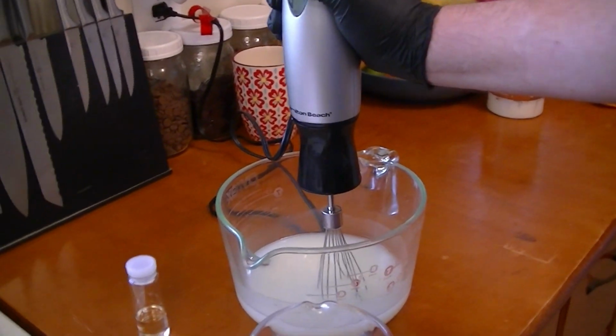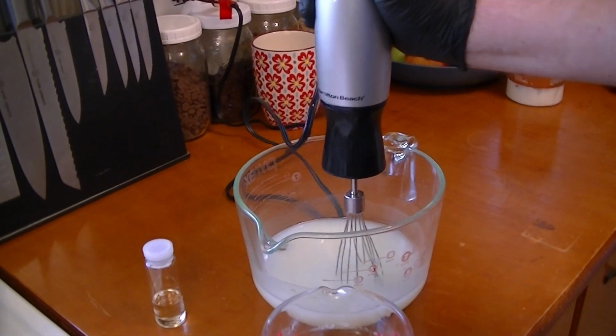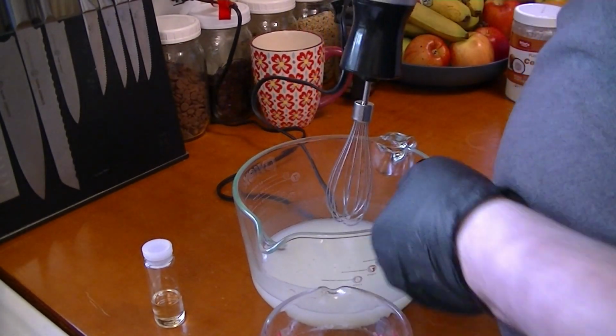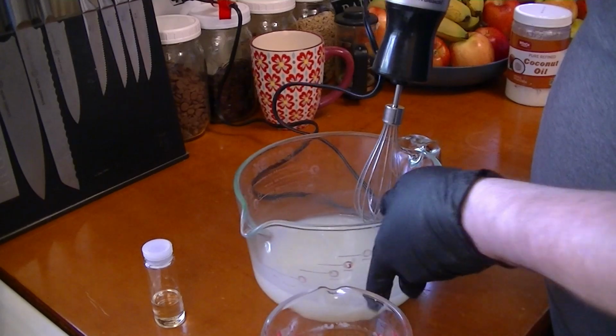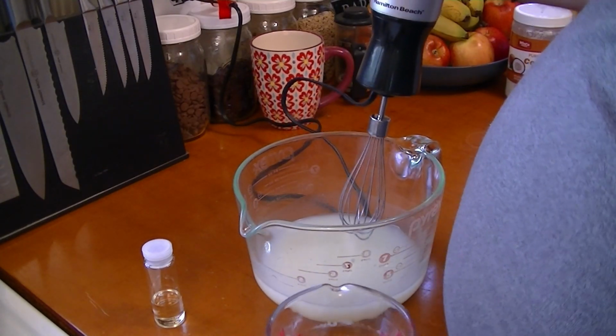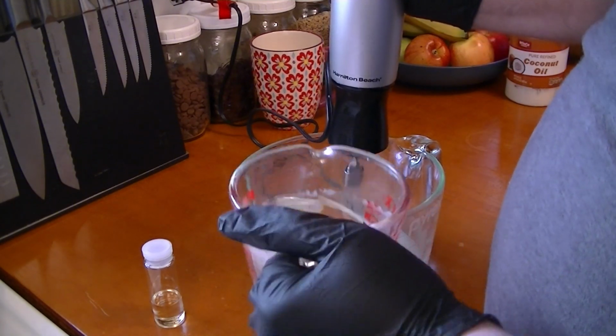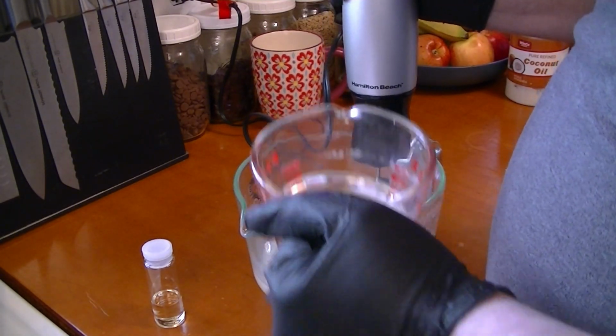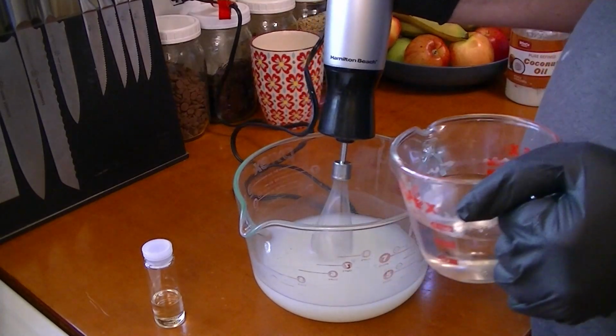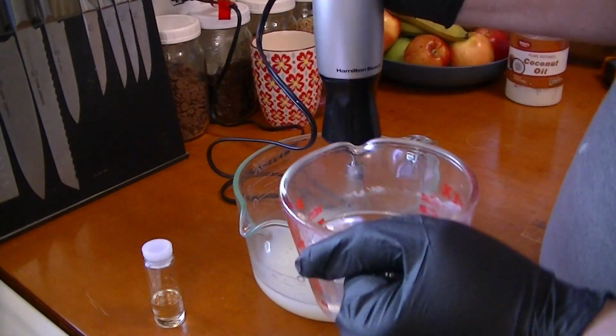And what we're looking for is what's called a trace. This is where it goes from liquid like this to something more like a cake batter. You know, a little bit thicker, not so viscous. Wear your glasses. Wear your gloves.